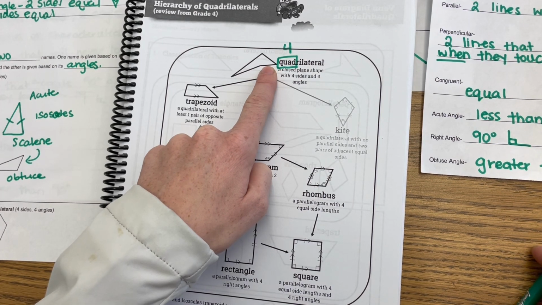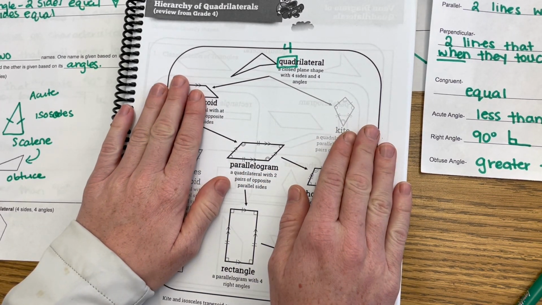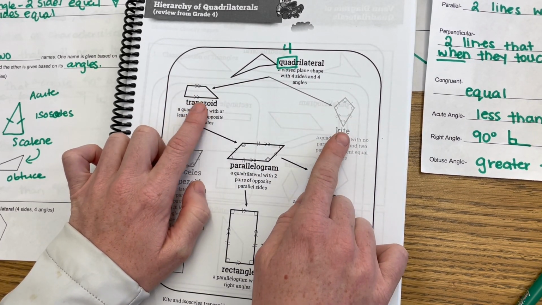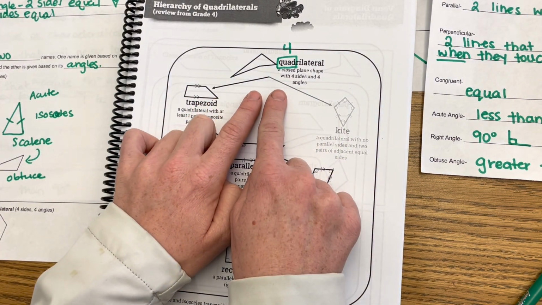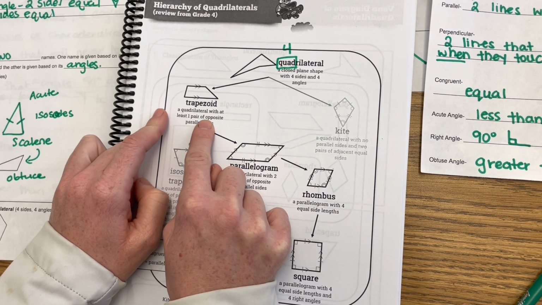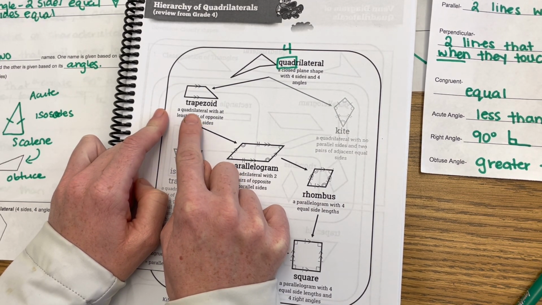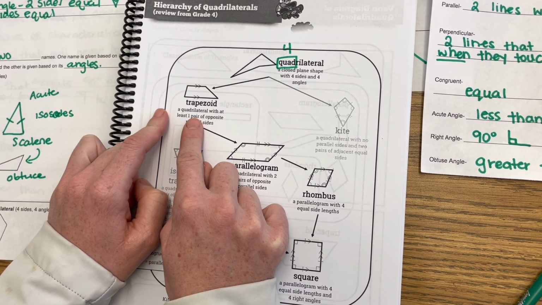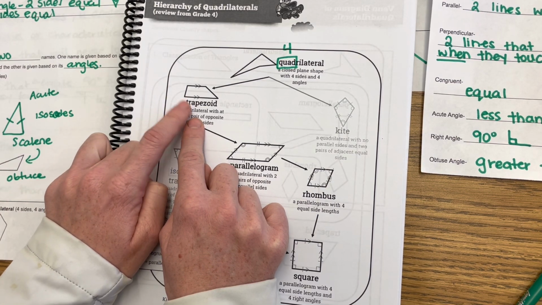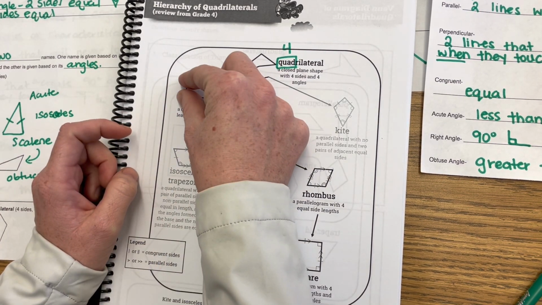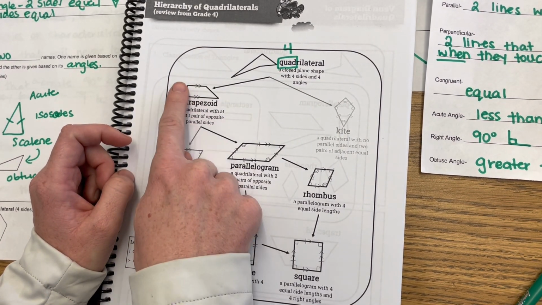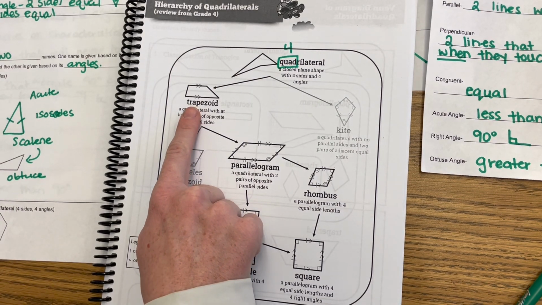So these quadrilaterals, they can fall into different categories. This quadrilateral up here doesn't fit into a trapezoid, and it doesn't fit into a kite. What does fit in for a trapezoid is a quadrilateral with at least one pair of opposite parallel lines. That's where parallel and, what was the other one, perpendicular come into play. So our trapezoid has to have just one set of parallel lines. It could have two, but if it has one, then it falls into a trapezoid.